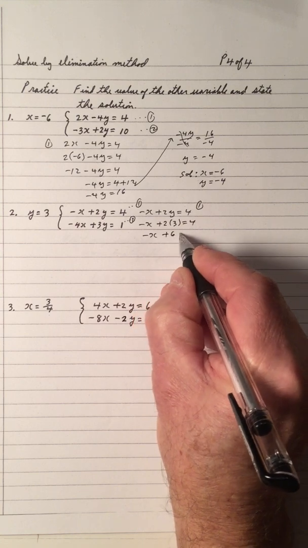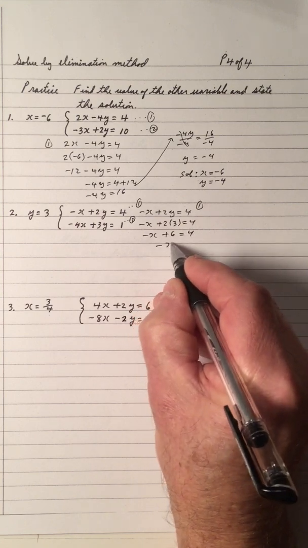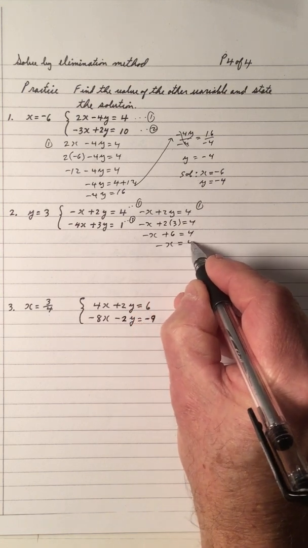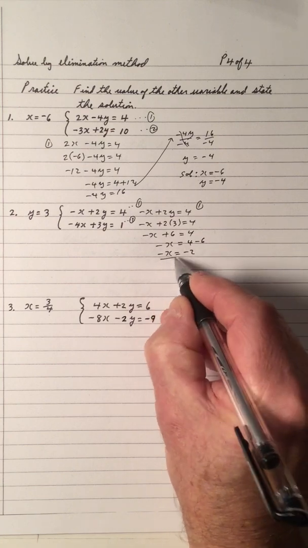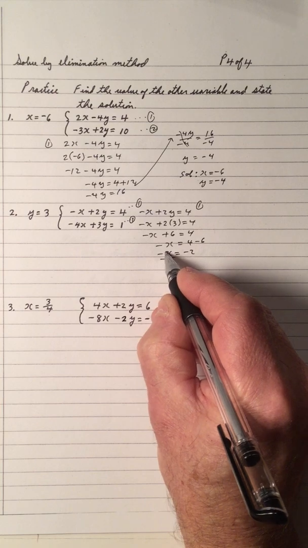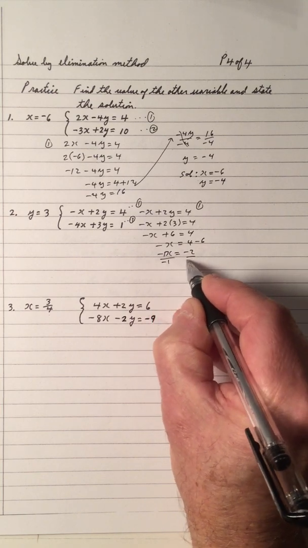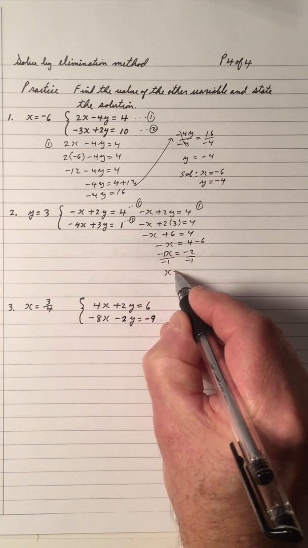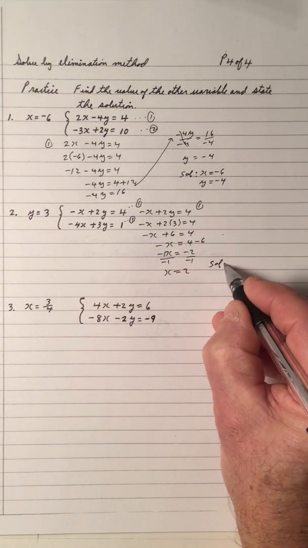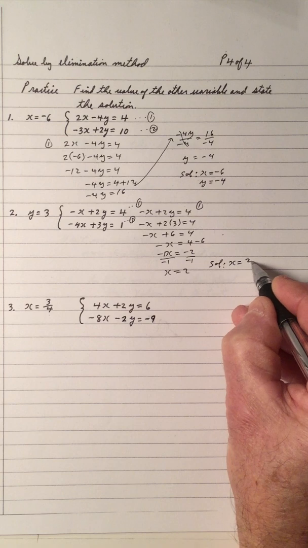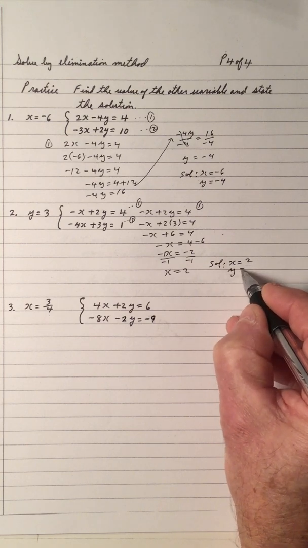That gives me a 6 when you multiply. Negative x equals 4 minus 6. Negative x is -2. Remember, that's a negative x, but it's the same as -1, so we divide both sides by -1. So x is 2. So the solution, x is 2 and y is 3.